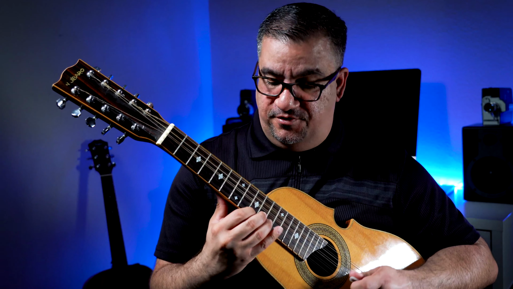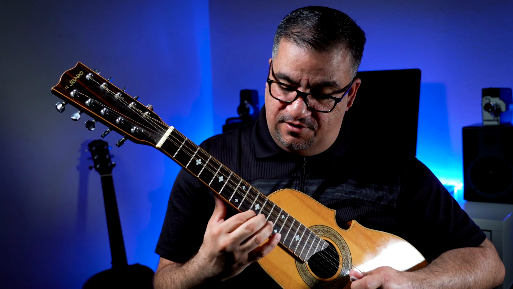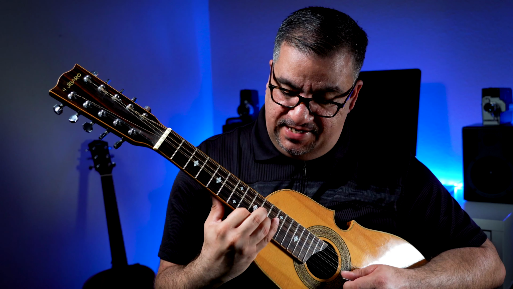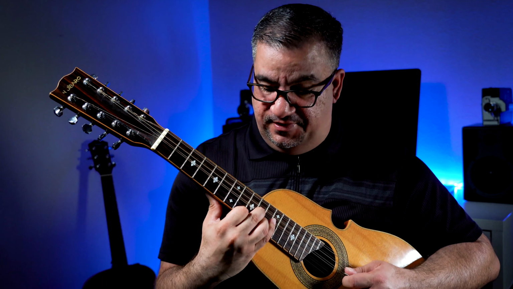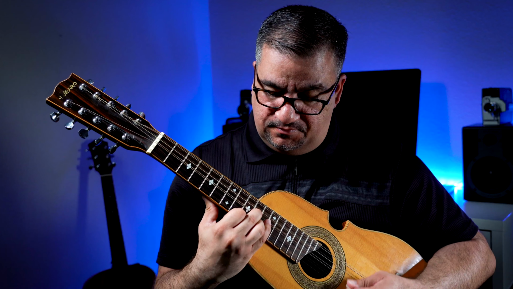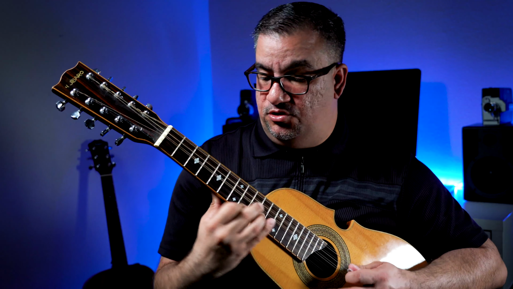And I'm going to continue my experiment. I'm going to go down just a bit further, and I have an E right here on fret number 9. 10, I have a C, and I have a G right above it. That's also a C major chord.